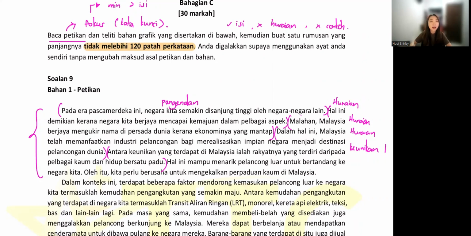Hal ini mampu menarik pelancong luar untuk bertandang ke negara kita. This is right. Oleh itu, kita perlu berusaha untuk mengekalkan perpaduan kaum ini. Okay, this is ayat penegas, to emphasize on the isi. Emphasize on the pelbagai kaum dan hidup bersatu padu. This is ayat penegas. This is not your focus. Okay, never mind, move on.